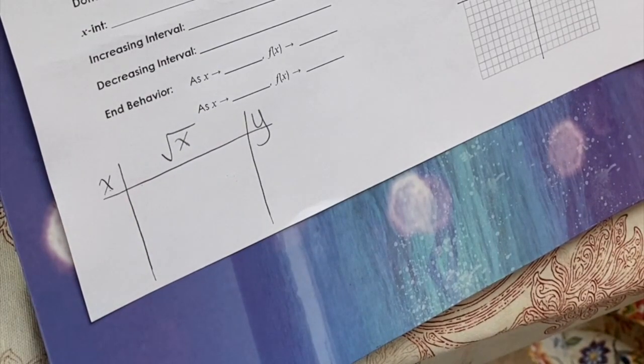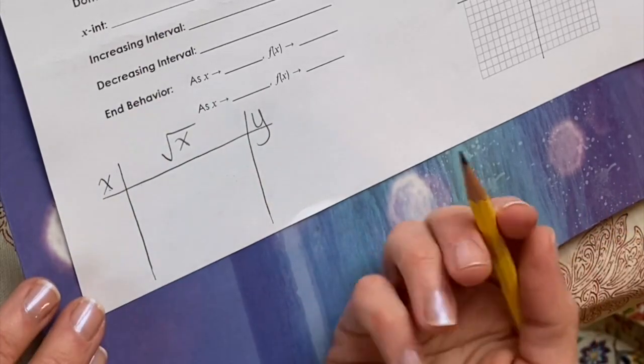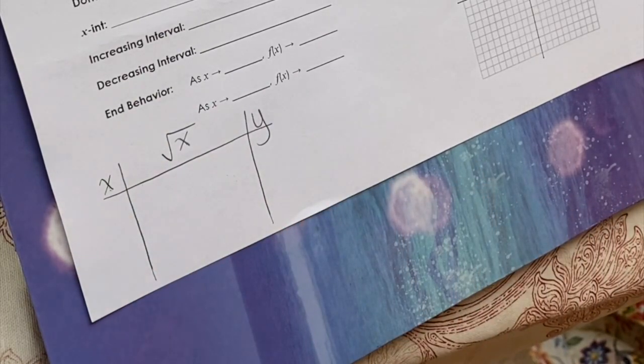Sorry, my dog is growling. Silas! Okay, anyway.